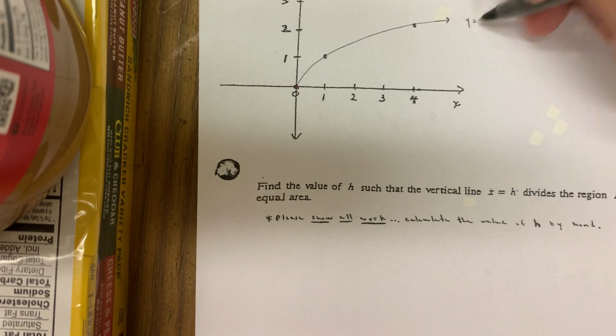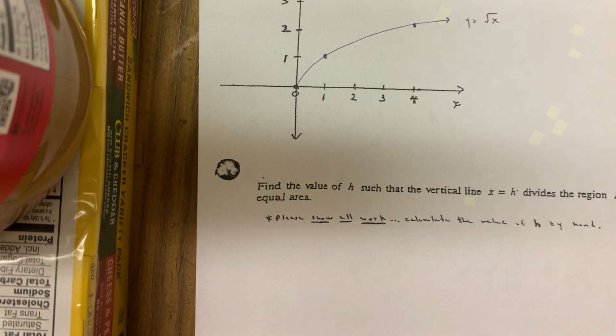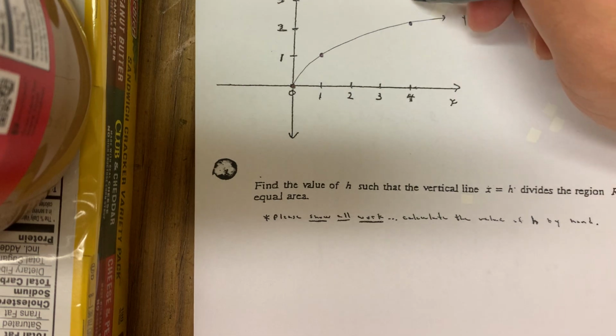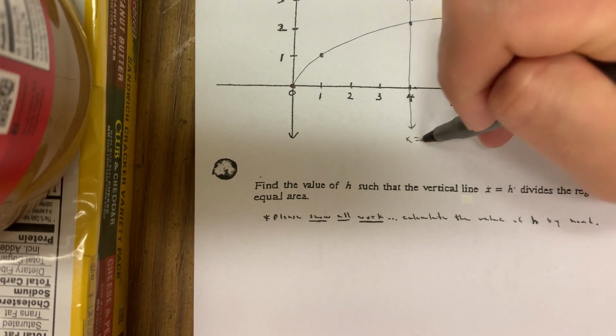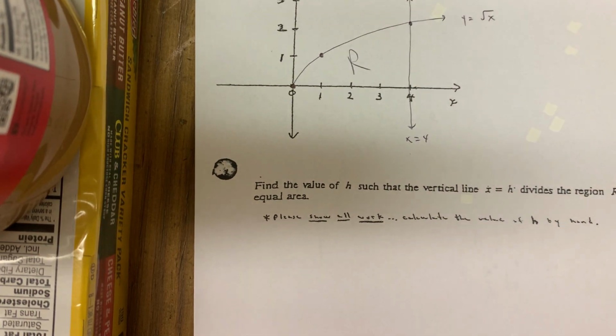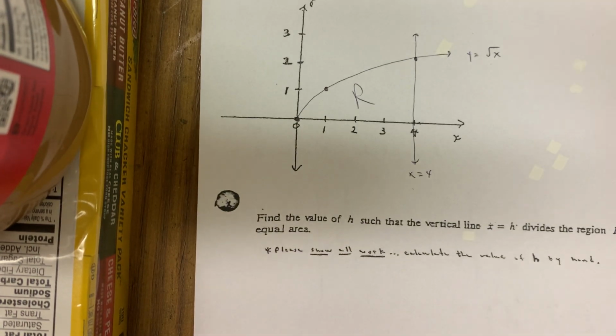Okay, so then I'll make my y equals radical x that way. It's just a little bit nicer right there. So it's bounded by y equals radical x, the x-axis, which we already have, and the line x equals 4. Okay, nice little vertical line right here. So now we can see the region we're talking about. This is region R.